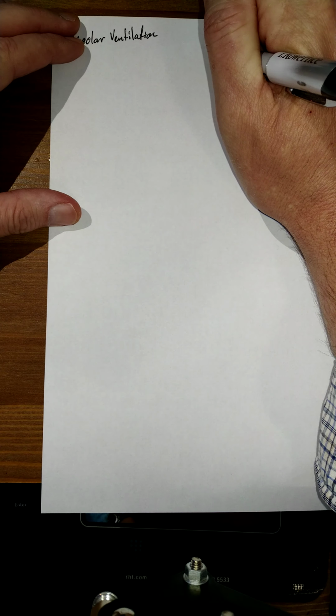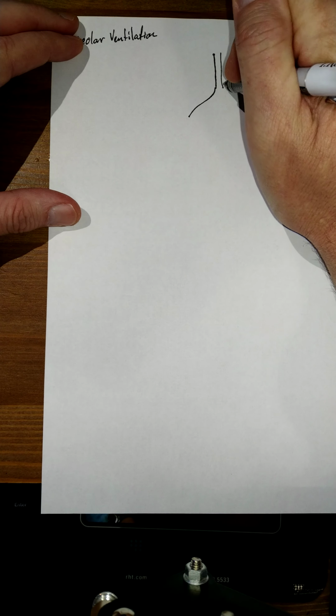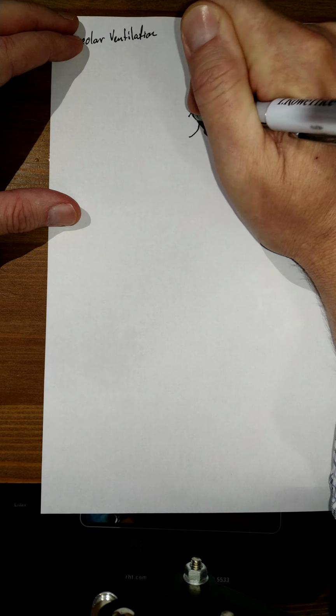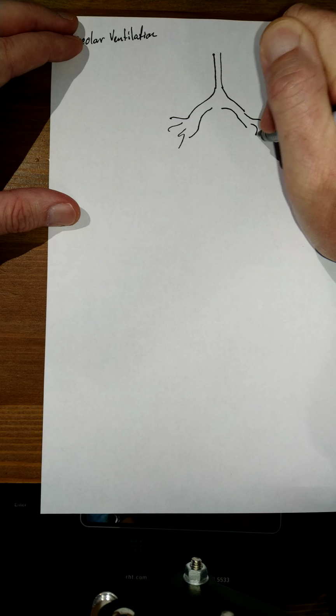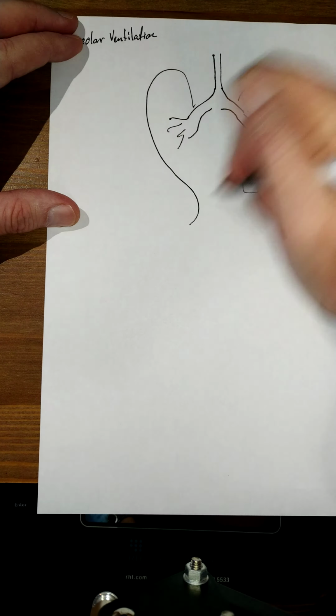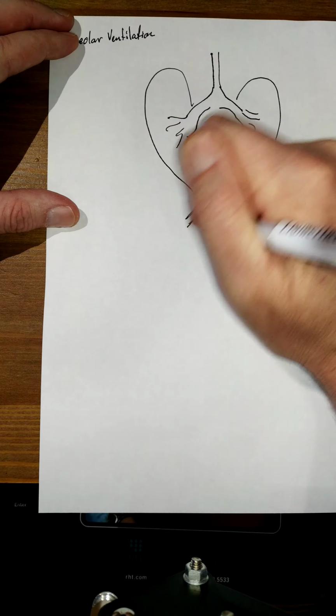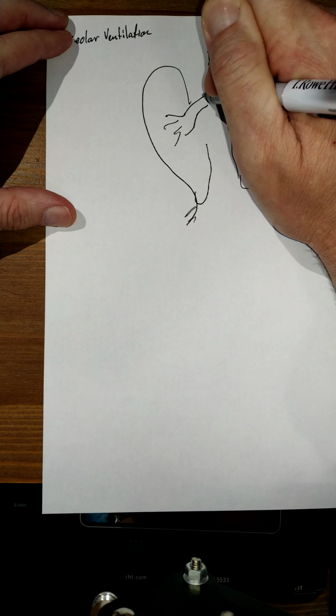And if we look at our lungs, we have a trachea, and then let's just branch out like this, make it nice and simple. Exaggerated. Okay, we got smooth muscle.